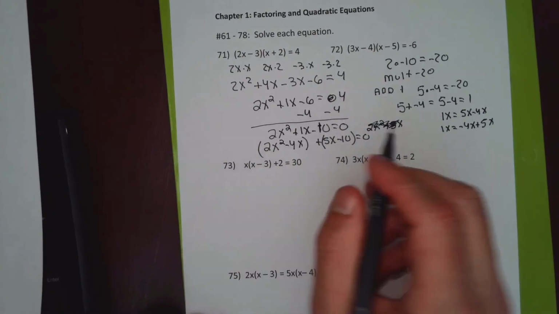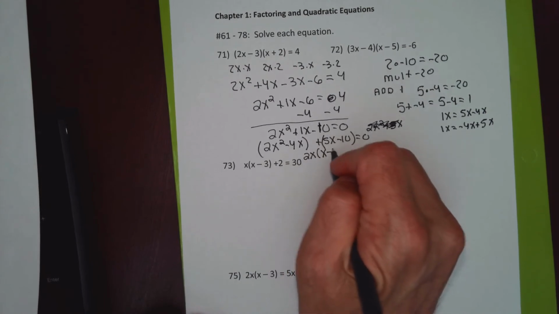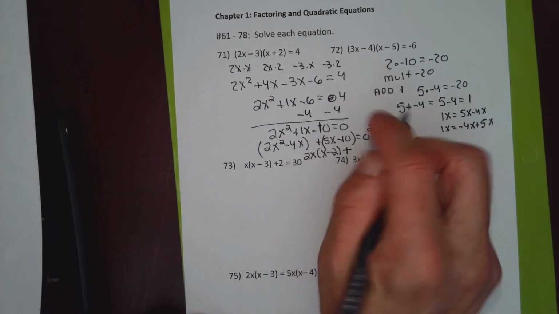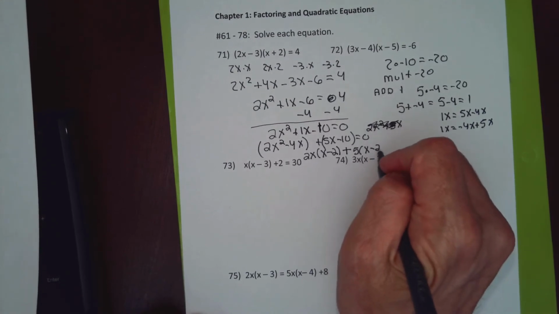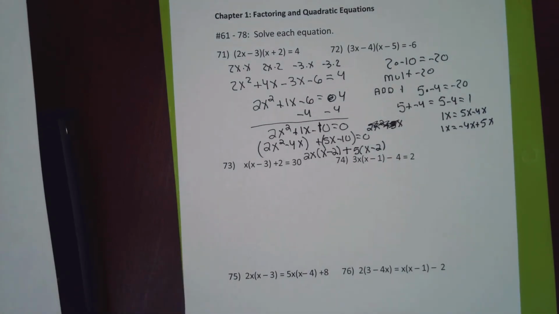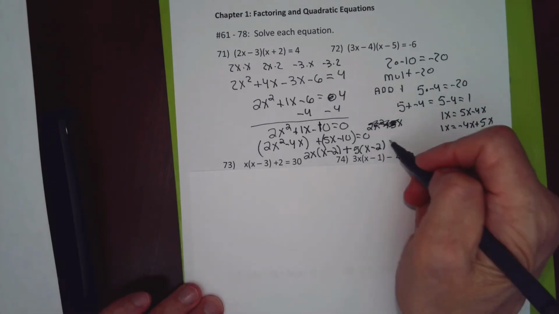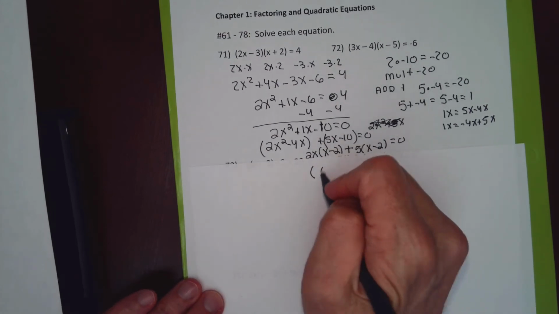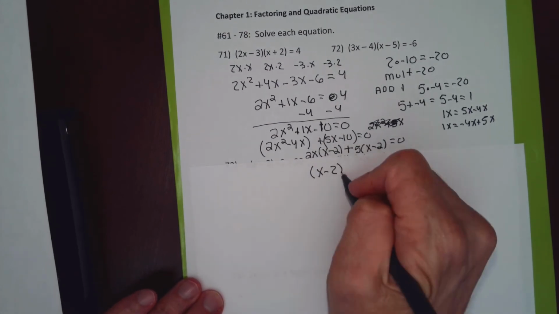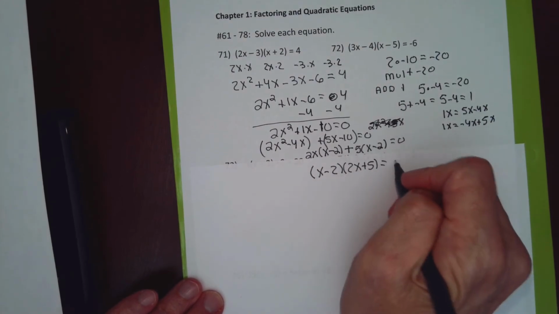First parentheses, I factor out a 2x. I'll be left with an x minus 2. Second parentheses, factor out a 5, and I'll be left with an x minus 2. Still have that equal to 0 that I created on the right-hand side. Now I'm going to get it completely factored and make it x minus 2 times 2x plus 5 equals 0.